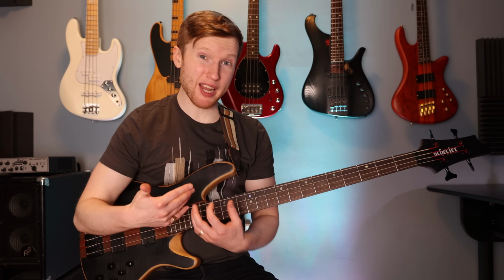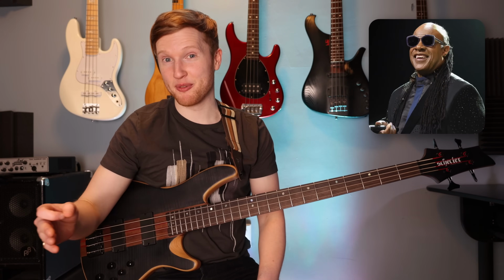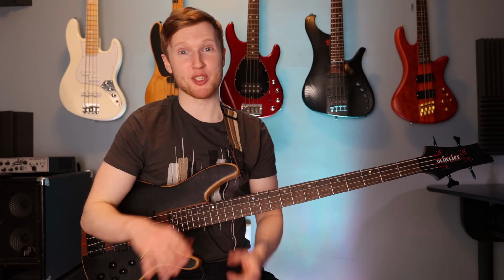For example, here's me playing a solo over the chord changes for Isn't She Lovely, but I'm going to make absolutely no attempt to follow the chords.